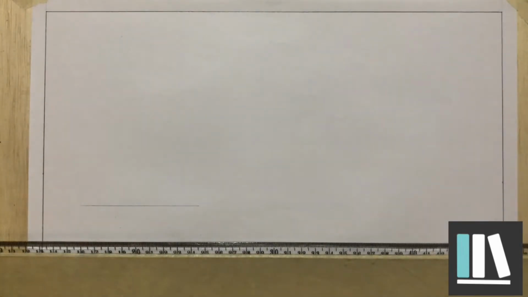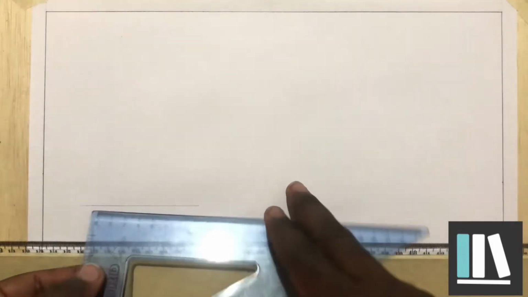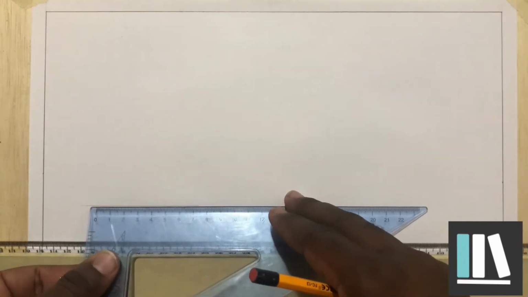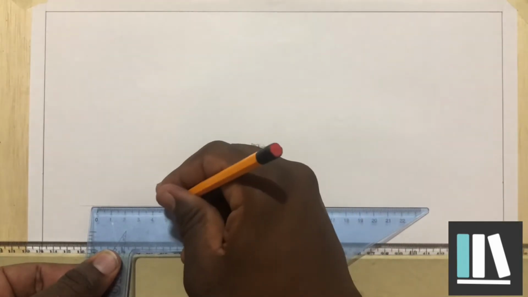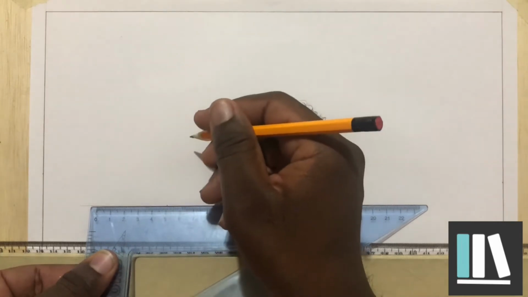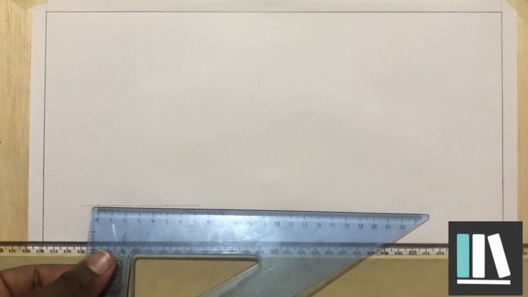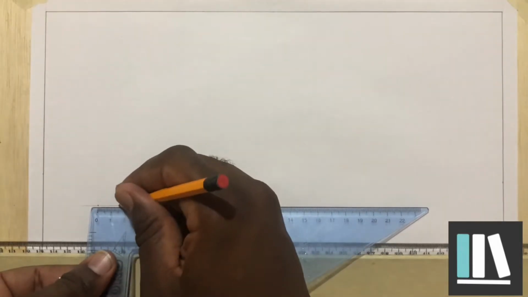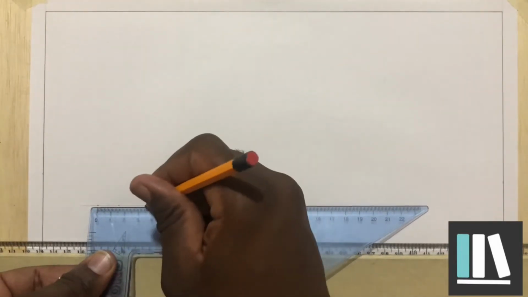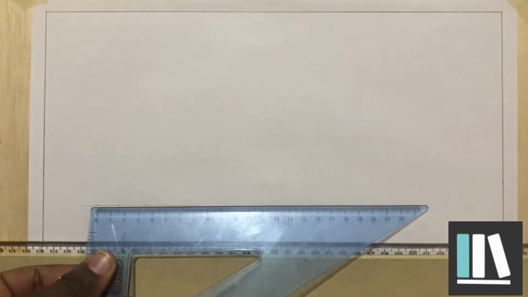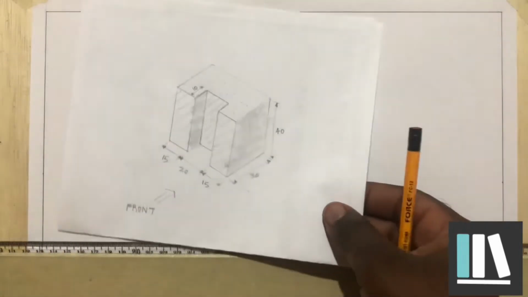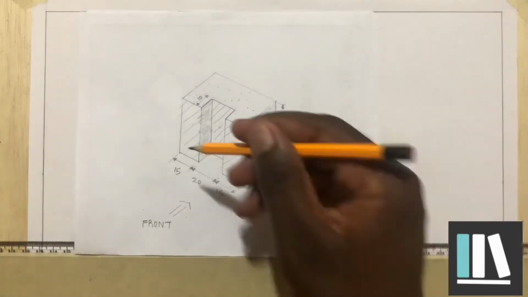So I'm drawing my baseline, and I will measure 15 plus 15, 30 plus 20, 50. All right, so from each corner I'll measure 15 millimeters. And the height, as you can see, is 40 millimeters for this face.